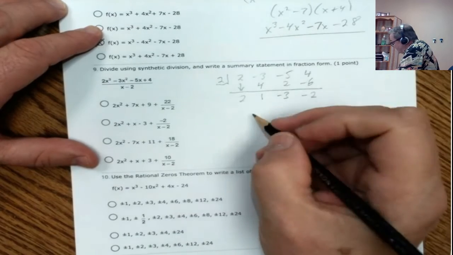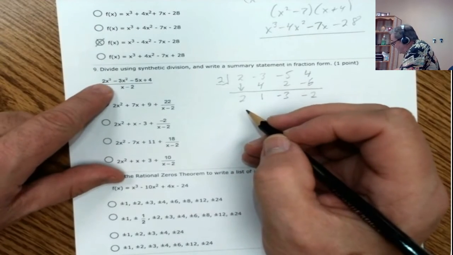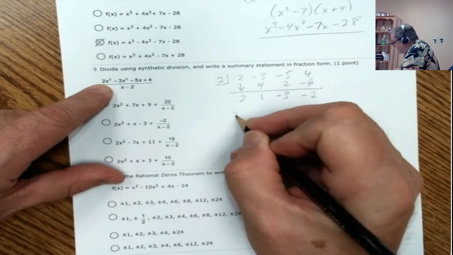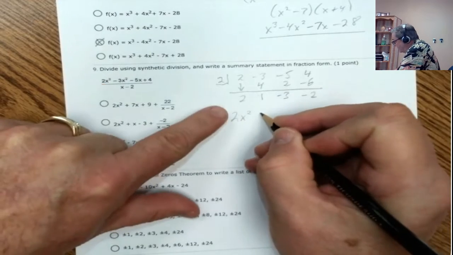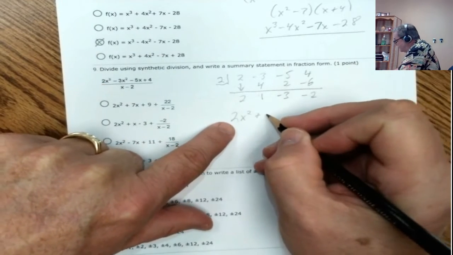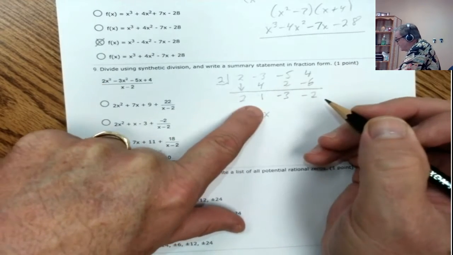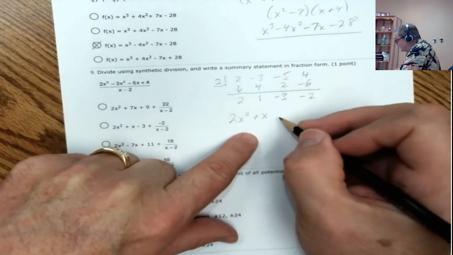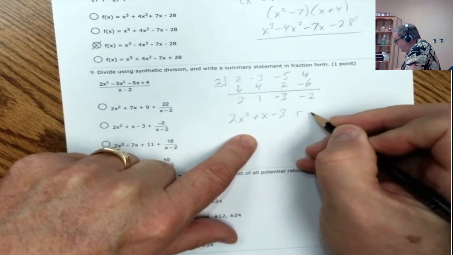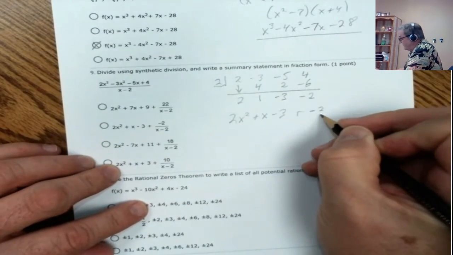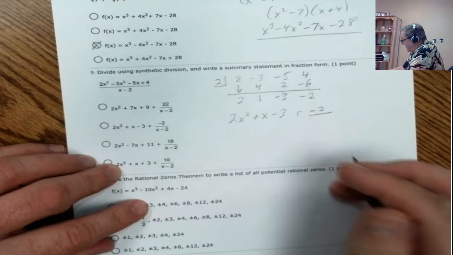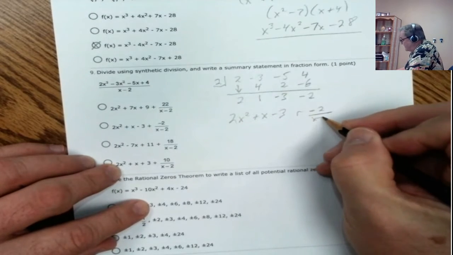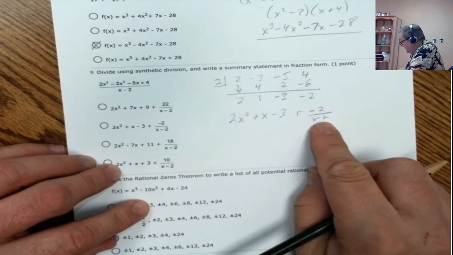So that means our answer, this was a third degree term, so this is a second degree term. This will be x to the first degree, and the coefficient is just 1. And then this will be the constant. And we have a remainder of -2. And we divided it by x minus 2. So it's -2 over x minus 2 left over.